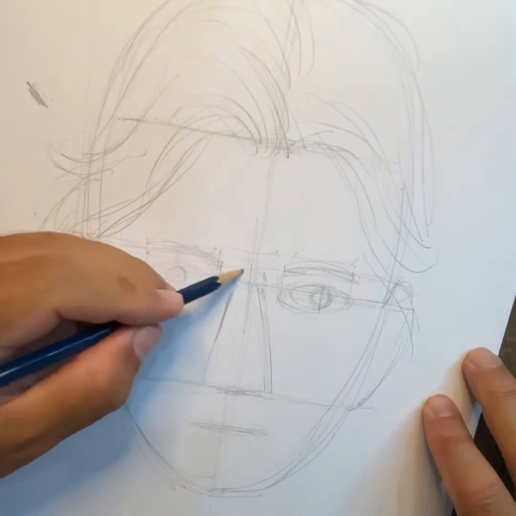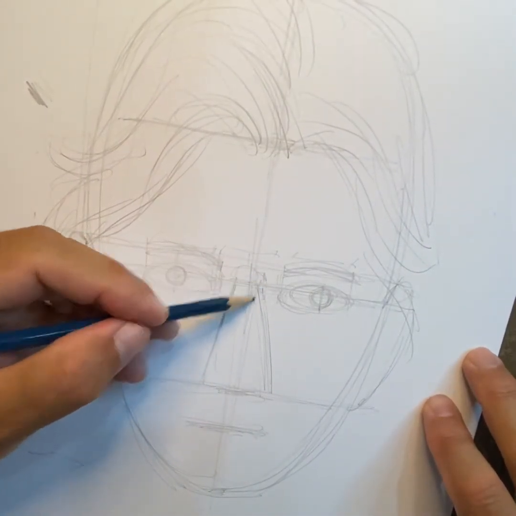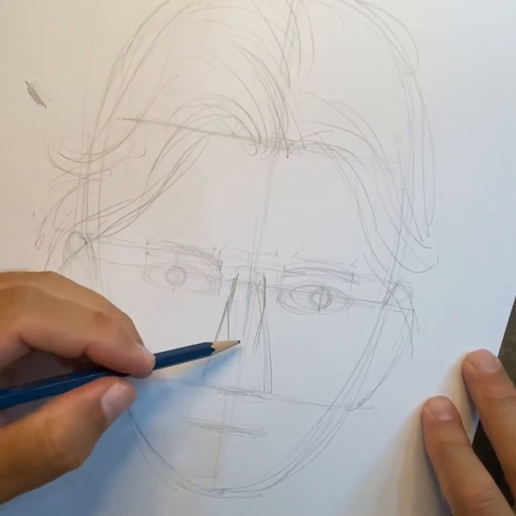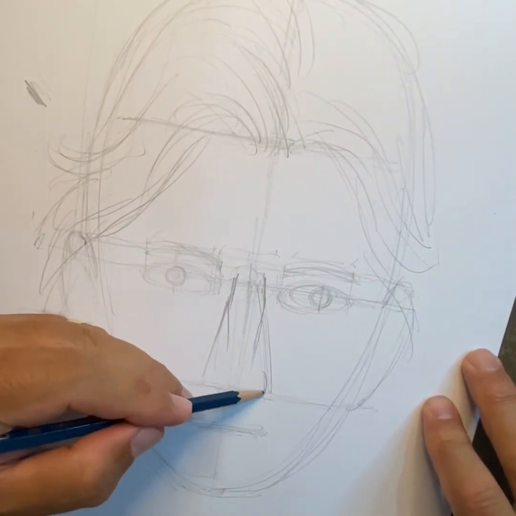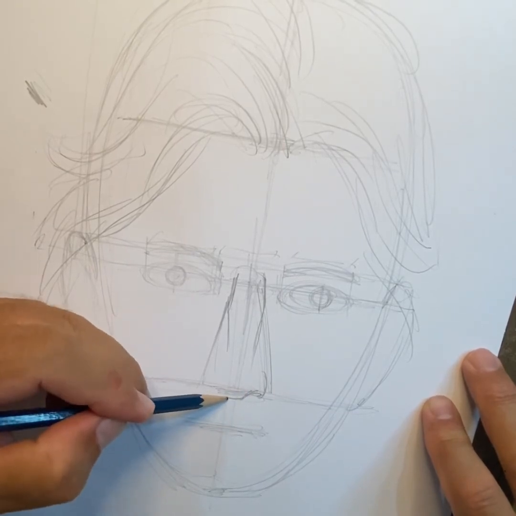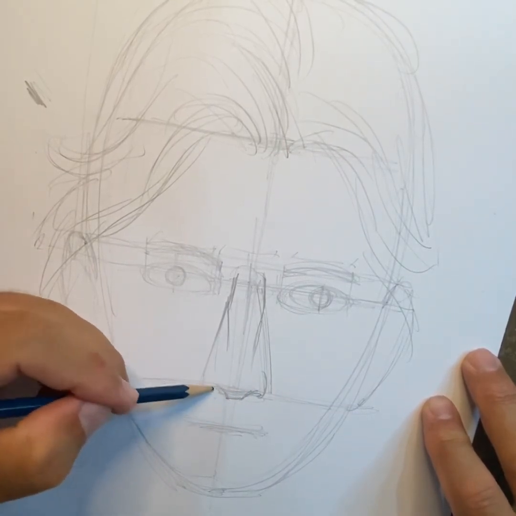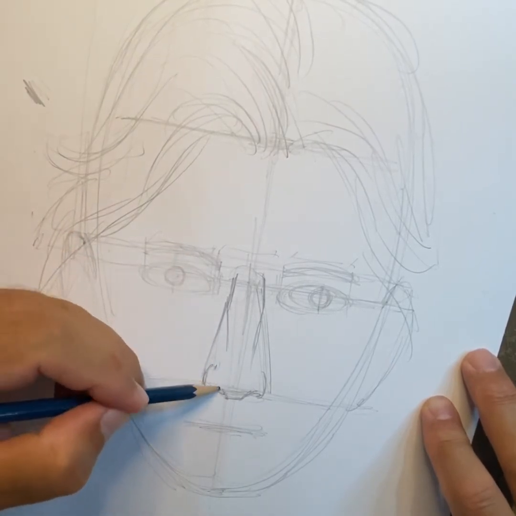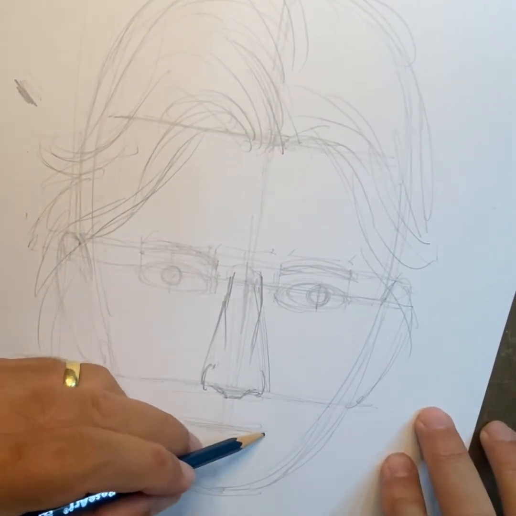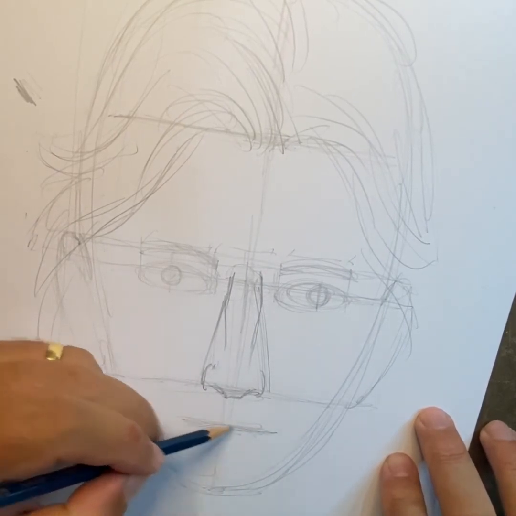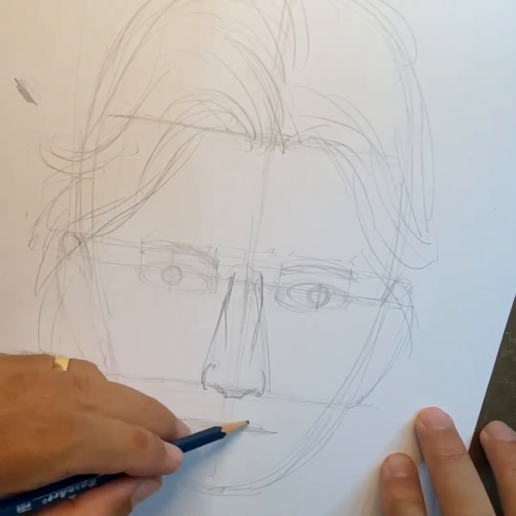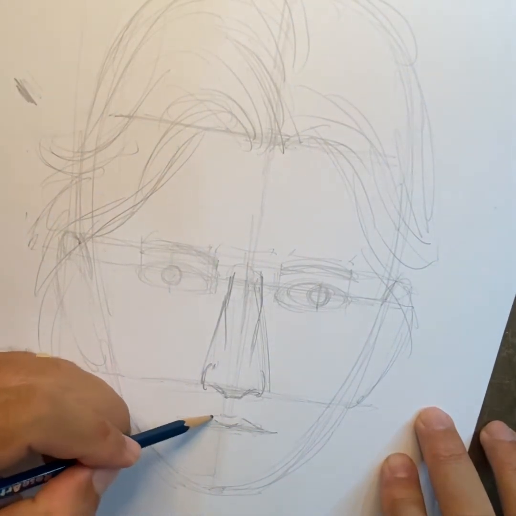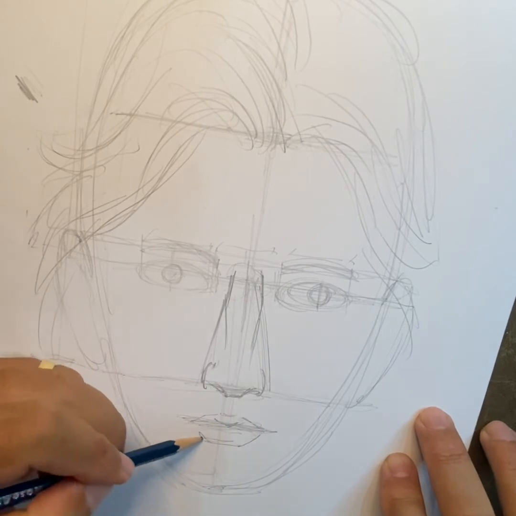Over here on the nose, we have the bridge of the nose, and we have the nostrils over here, and we have the nose. On the mouth, where we have the basic line, we should have a top lip and then the bottom lip. See?